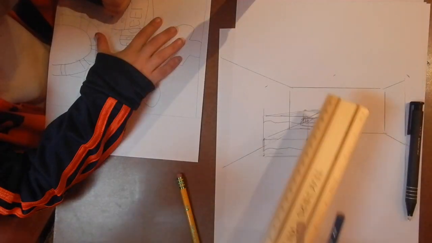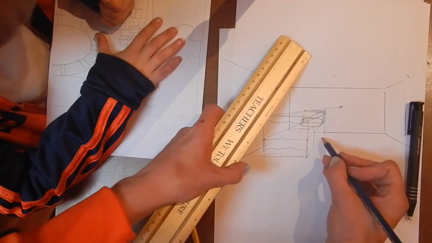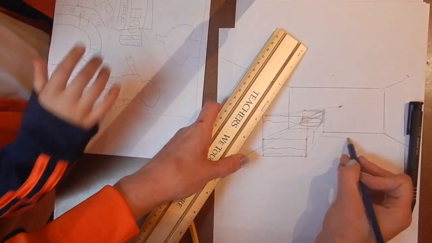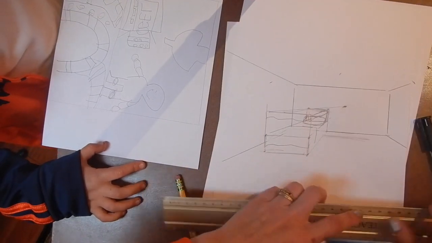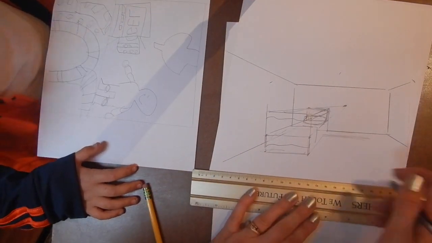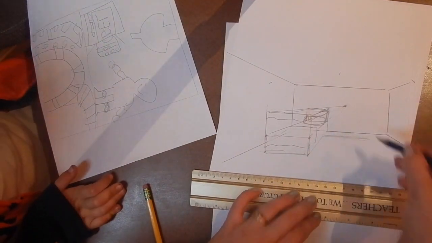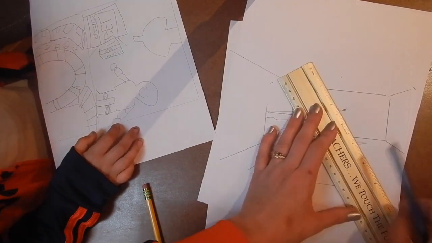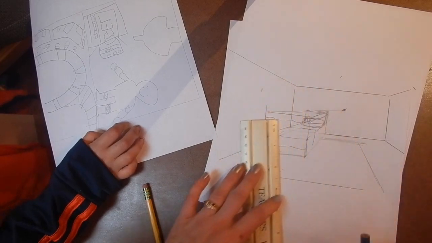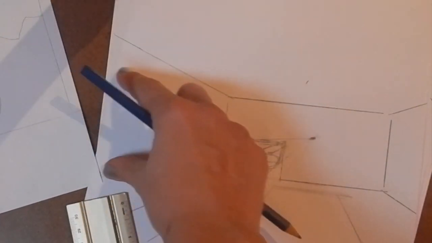Okay, if we put a carpet on the floor, say a rug, is going to be one side of it parallel to here, one side of it parallel horizontal again to the floor line, and then the sides are going to go back and forth to the vanishing point. And this is going to be true on the walls too.